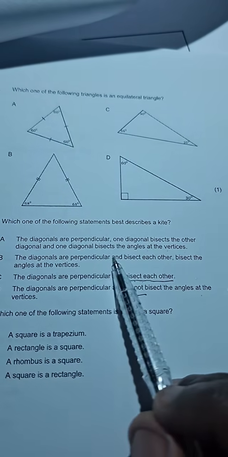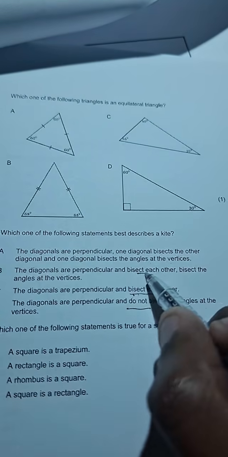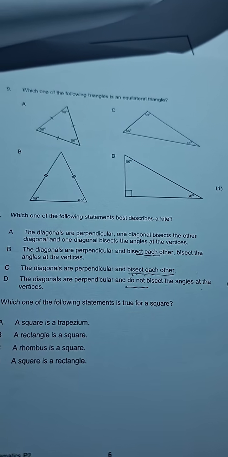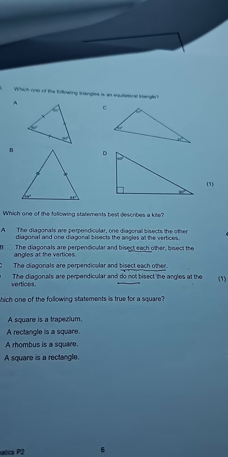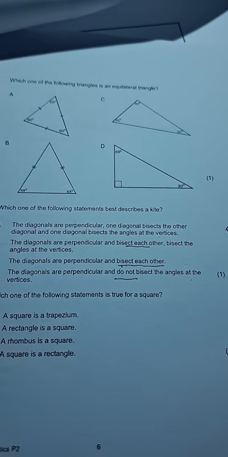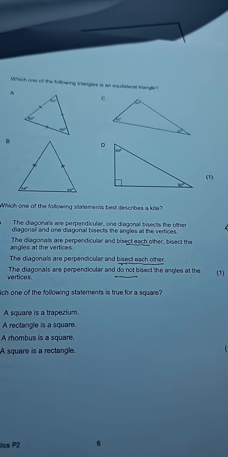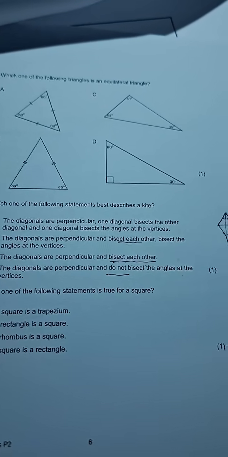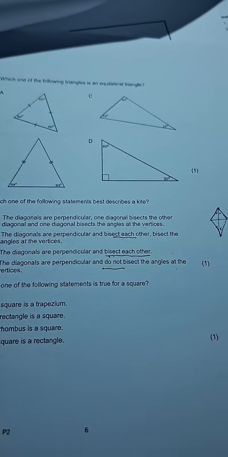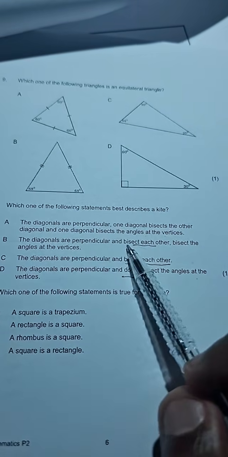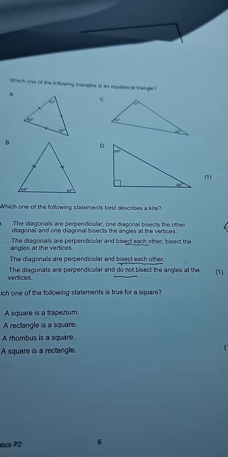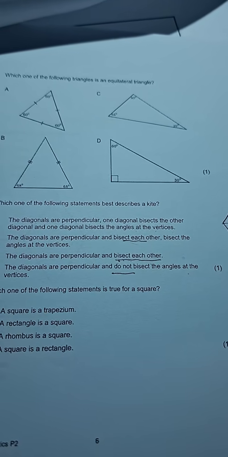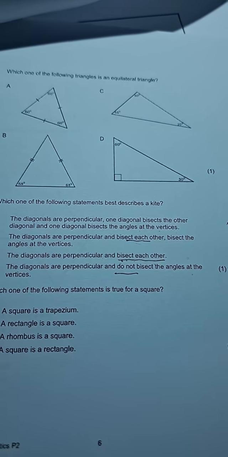The diagonals are perpendicular and bisect each other. This makes it that they do not bisect each other. In a parallelogram, yes, the diagonals bisect each other. In a square, yes. In a rhombus, yes. In a rectangle, they bisect each other, meaning they cut each other in half. But in a kite, it's the long one alone that cuts the short one in half. The short one does not cut the long one in half.